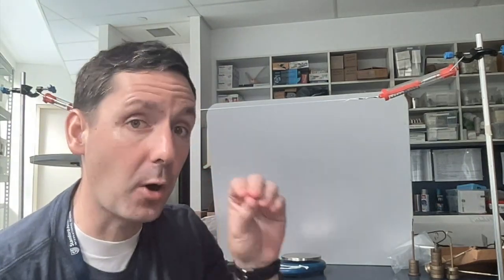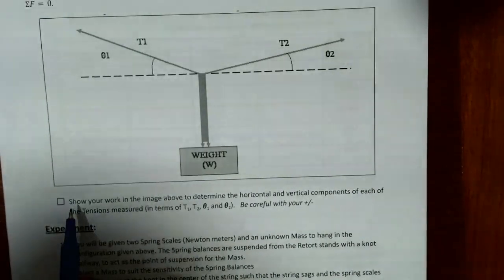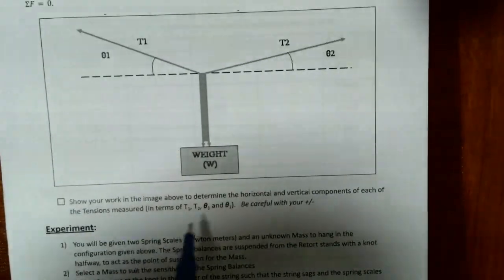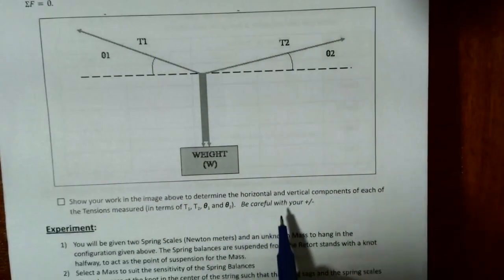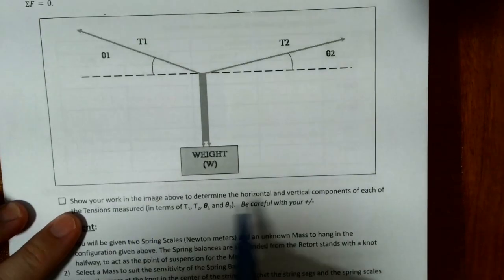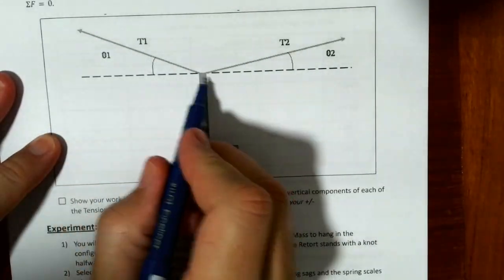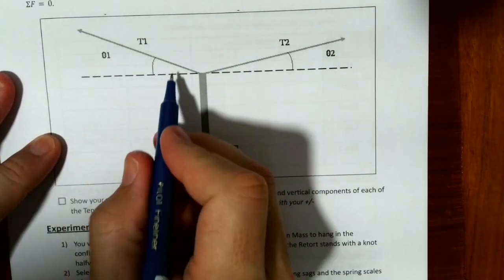There's a little bit of prior work that we're going to do with the vectors, and then we'll jump right into the lab. All right? So one of the first things it asks us to do is to show our work in the image above to determine the horizontal and vertical components of each of the tensions. What that wants us to do is, you'll notice that tension 1 is up at an angle here, right? That's theta 1.